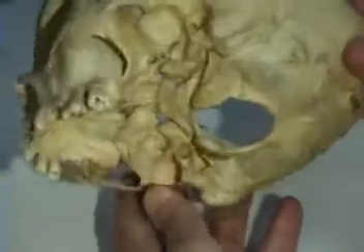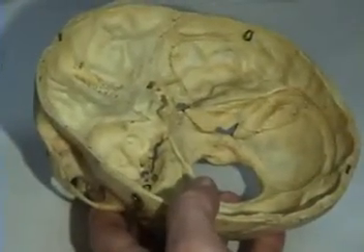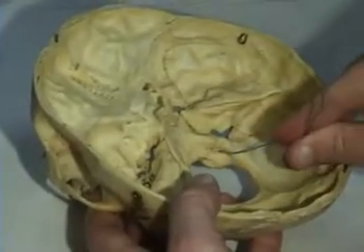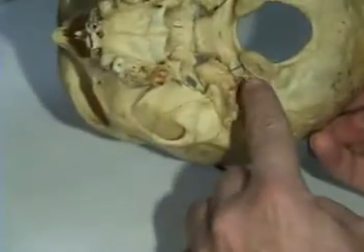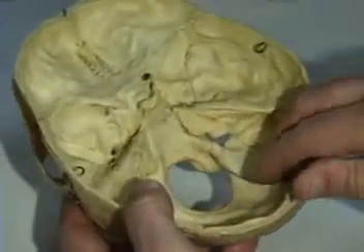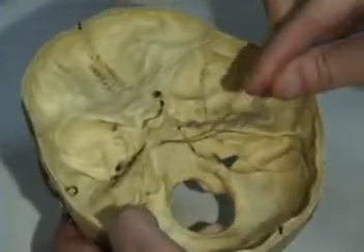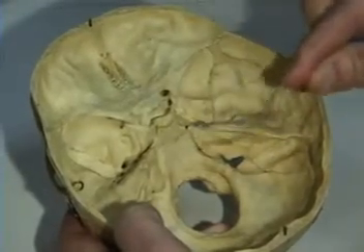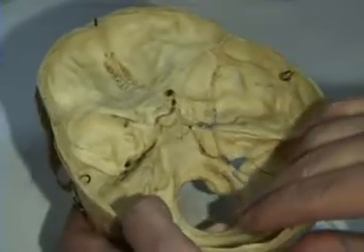And there happens to be a canal which is fairly easily seen or cannulated directly superior to the occipital condyles. That's for the hypoglossal nerve, the hypoglossal canal. This basilar portion of the occiput can be seen on the inside of the skull as well, and this is called the clivus or declive as it sits inside the skull.